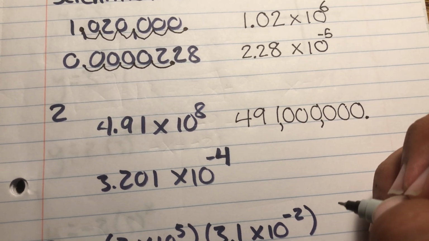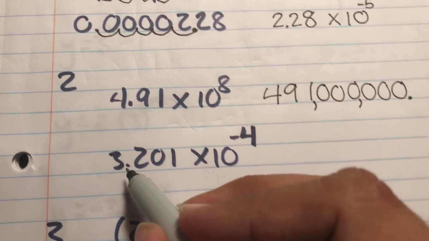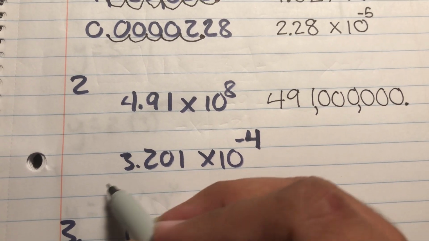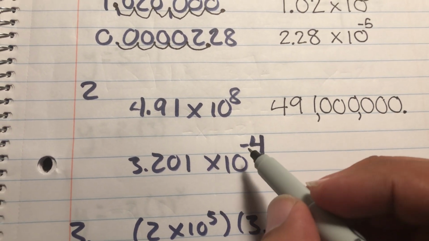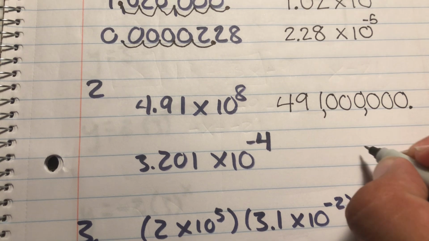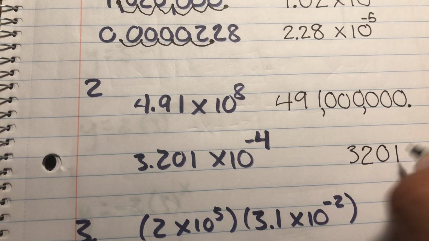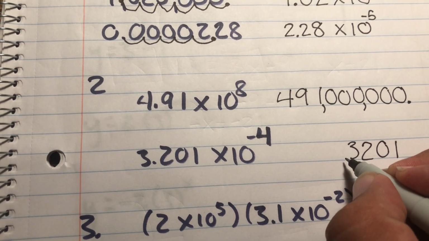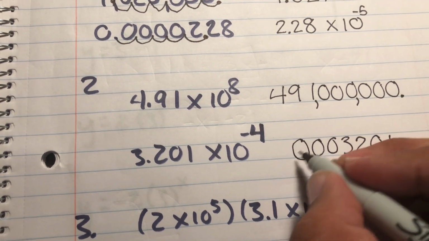491 million. This one. Now this is a negative sign, which means this dot is moving in a direction that makes the number smaller. So it's going to the left. That makes it smaller. How many times is it moving to the left? 4 times. So we know that we have 3, 2, 0, 1 here. So the dot is here. So it's moving once and 3 more times. So 1, 2, 3, dot.